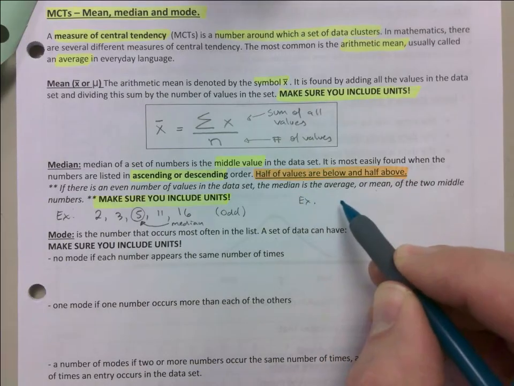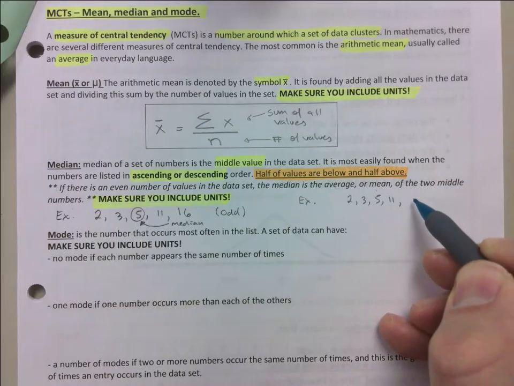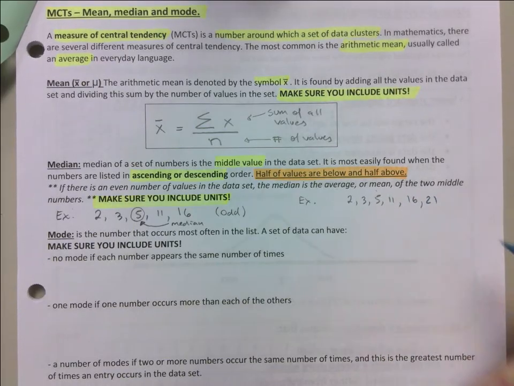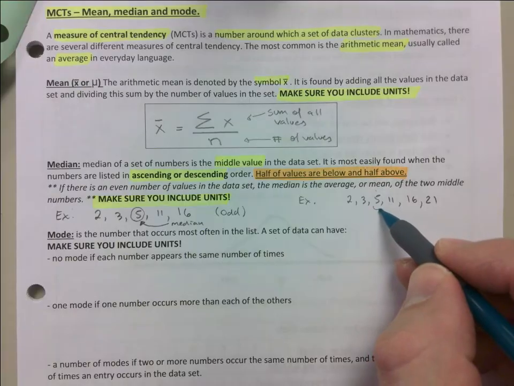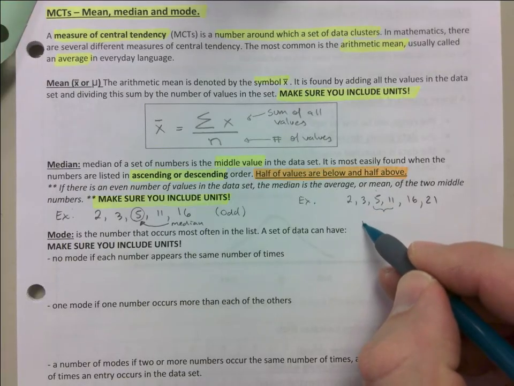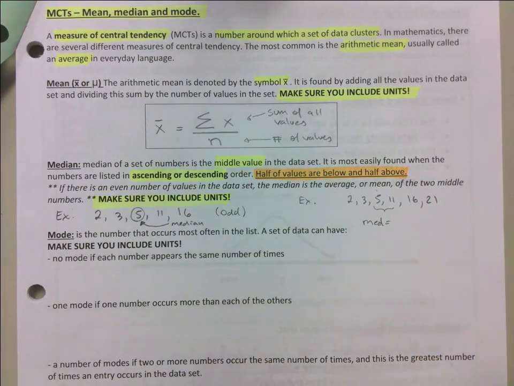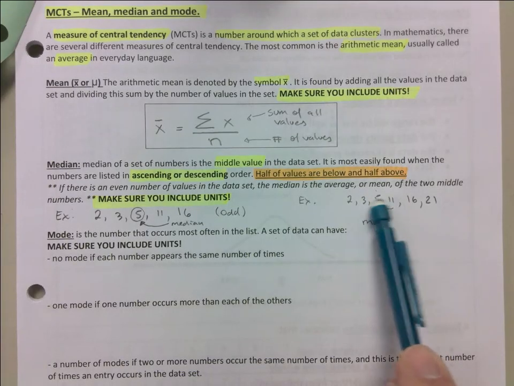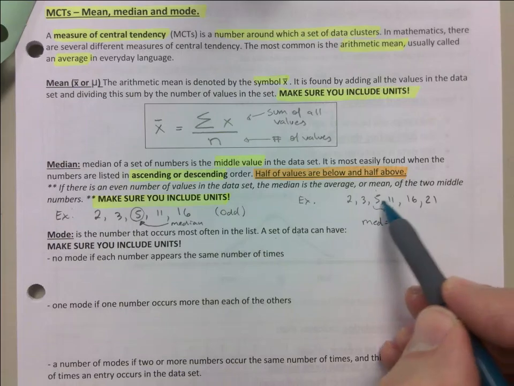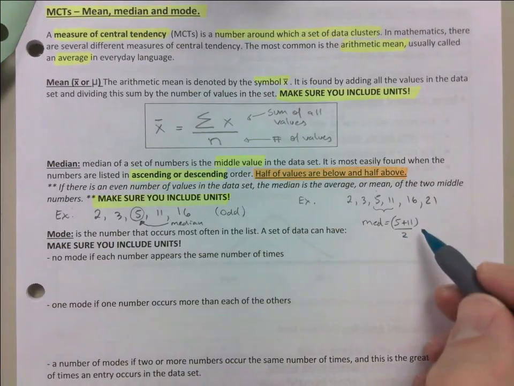But let's do another example. It's 2, 3, 5, 11, 16, 21. That used to be a thing too, right? So in this case, the median, because it's an even number of values, you cannot just pick one value and have the same number of values below or above, right? So you're kind of stuck. So what you need to do is add these two and then divide it by 2.